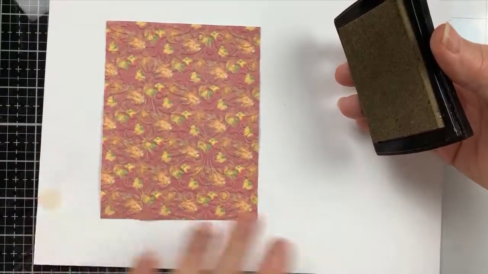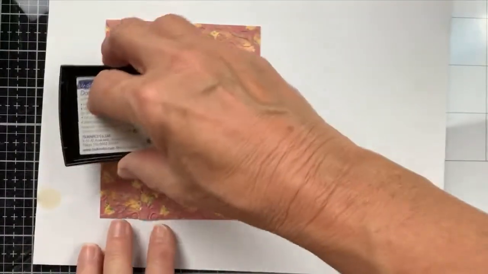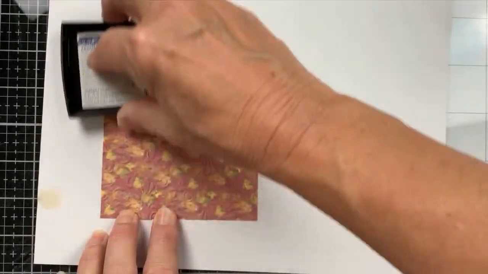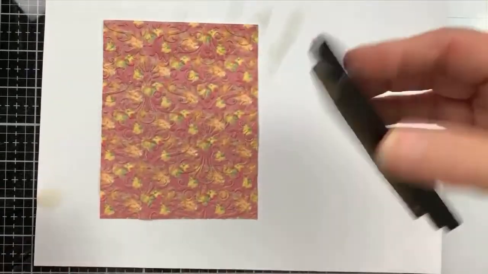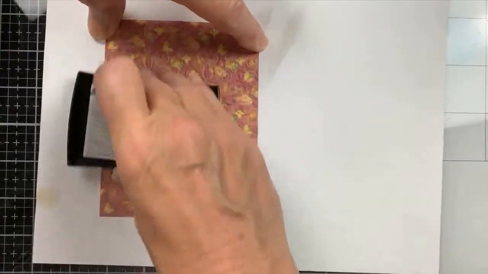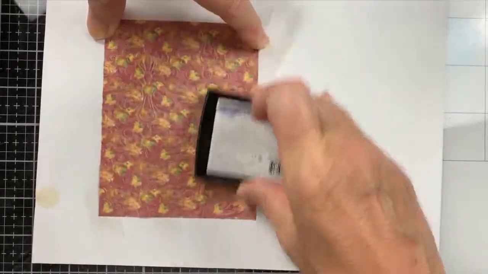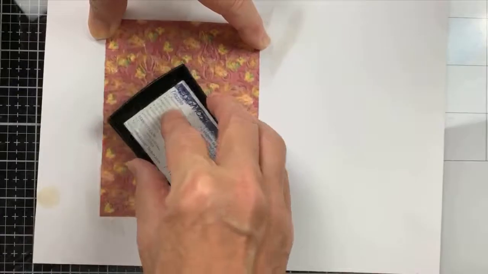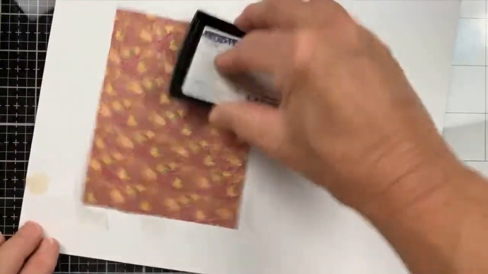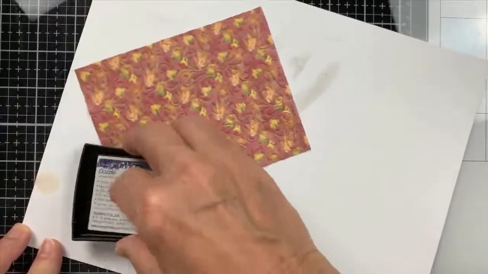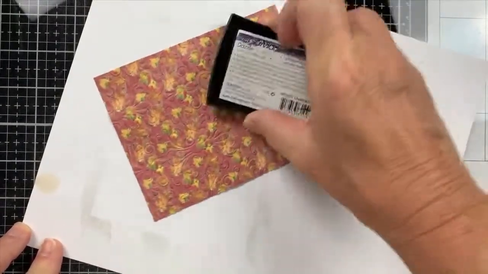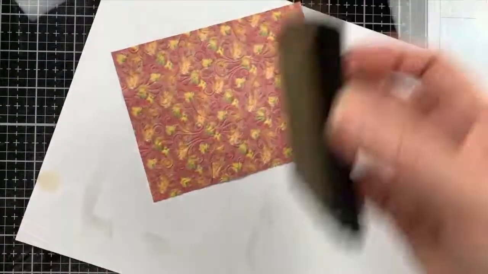Okay, looking for my anti-static pad. I want to go over the entire card with that. And then I'm going to hit this with clear embossing ink. Now that powder should have gotten into all the nooks and crannies on this card, so this embossing ink, I only want it on the top, the raised areas, the background. So I want to give it a good inking with the clear embossing ink, and I'm using Versamark.